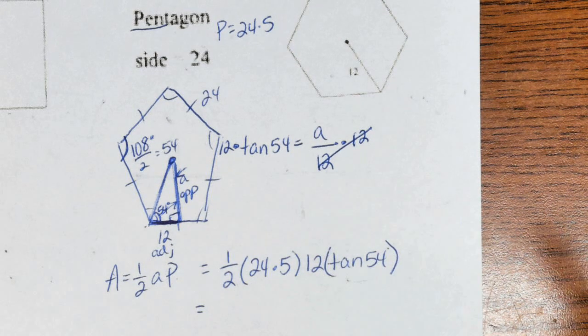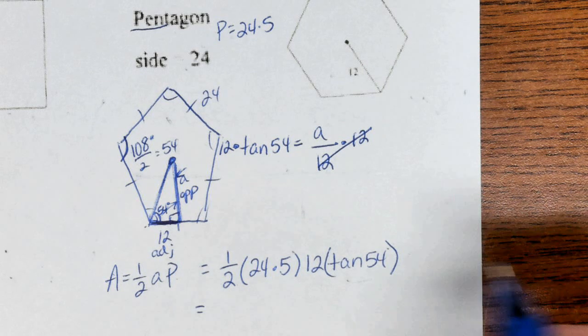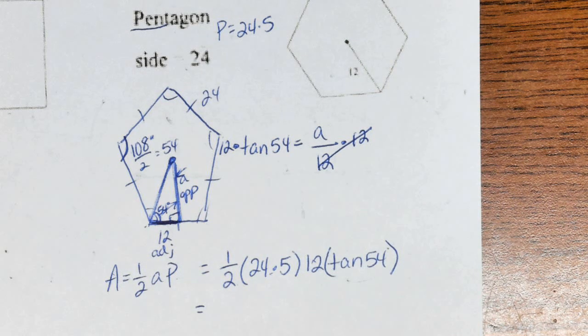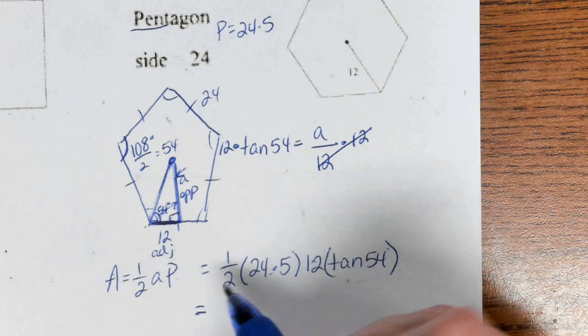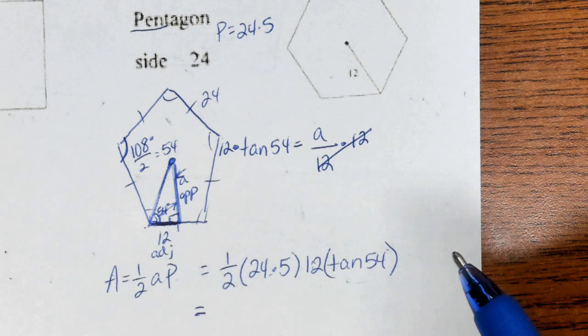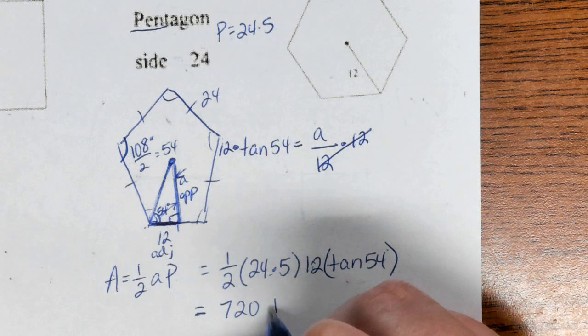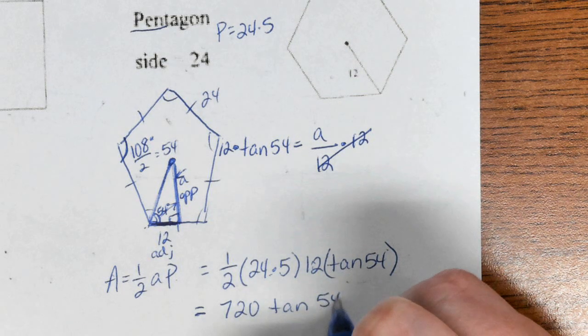What's half of 24? 12. What's 12 times 5? 60. And then 60 times 12? Don't put it in your calculator. We're at 60 times 12. Yeah, 720. So this is what we would put in our calculator.